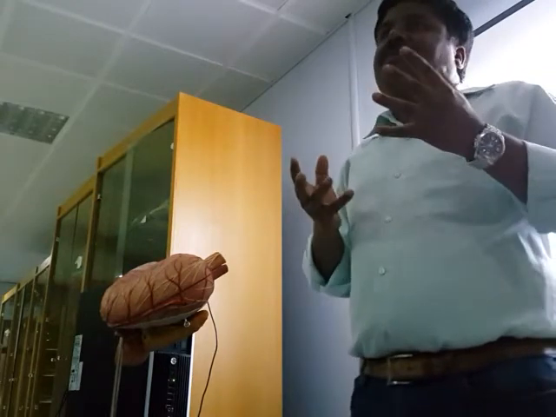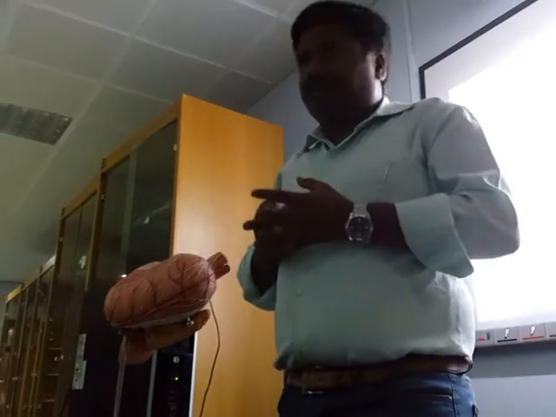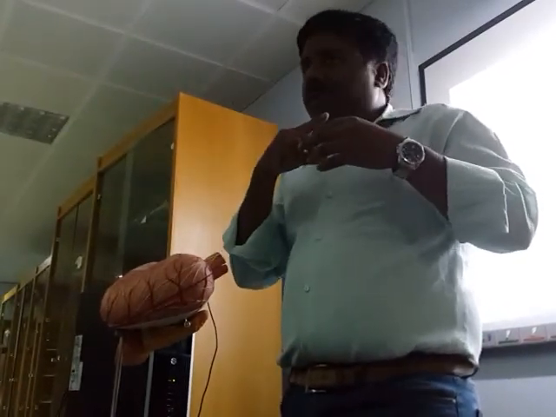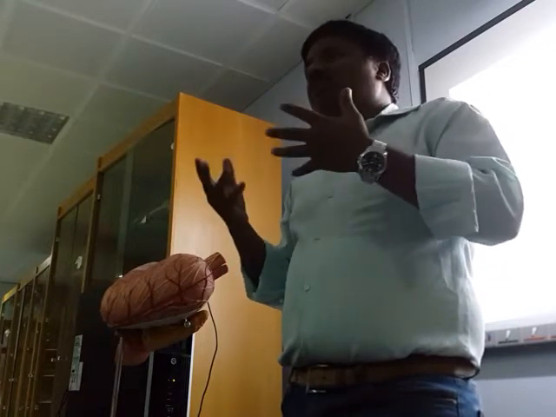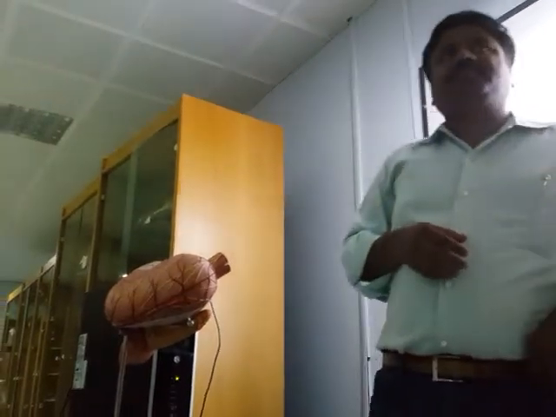In a cadaver, in a dead body, it appears like the J shape. So the shape depends on the content and the position of the person.